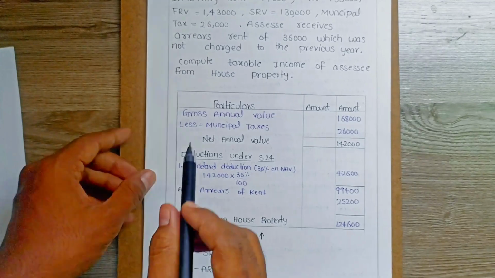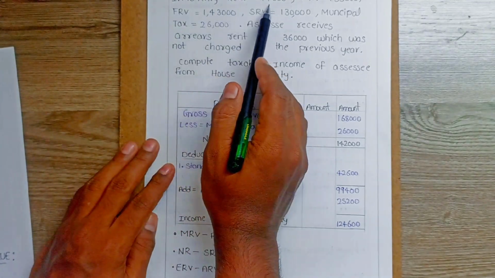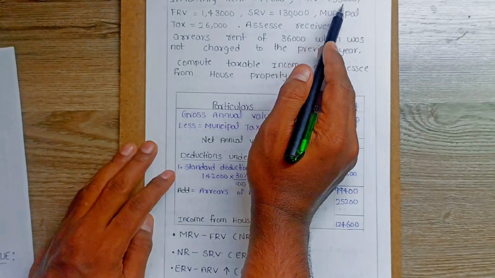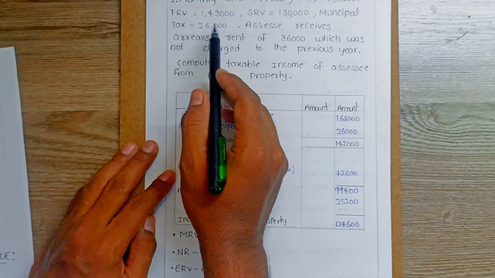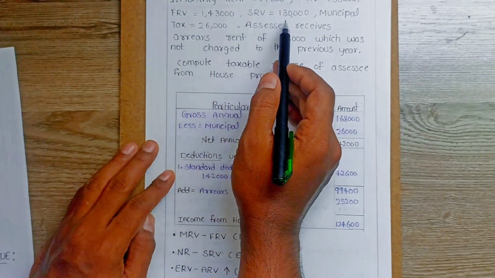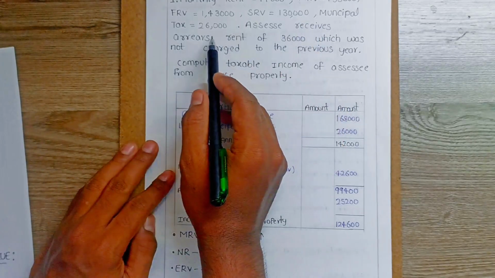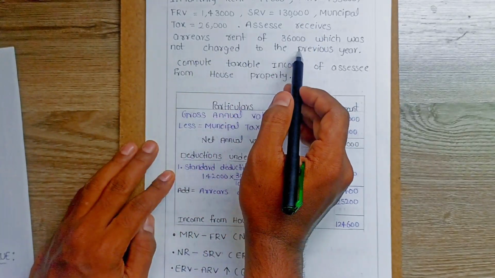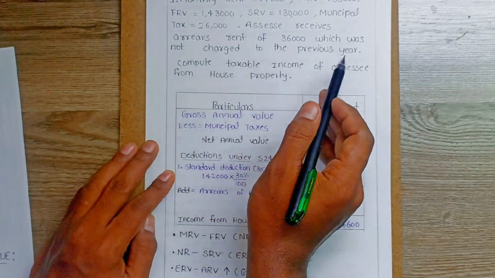So this is the question. Monthly rent is 14,000. MRV, municipal rental value, is 1,35,000. FRV is 1,43,000. SRV is 1,30,000. Municipal tax is 26,000. Receives arrears of rent of 36,000, which was not charged in the previous year.